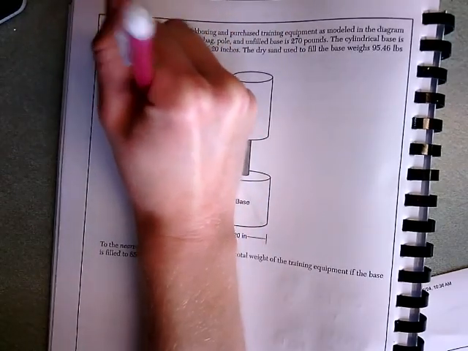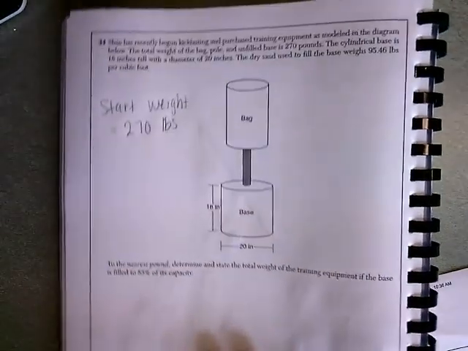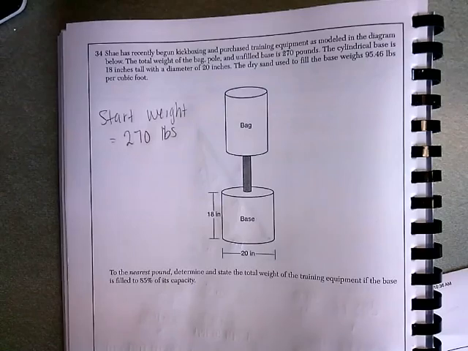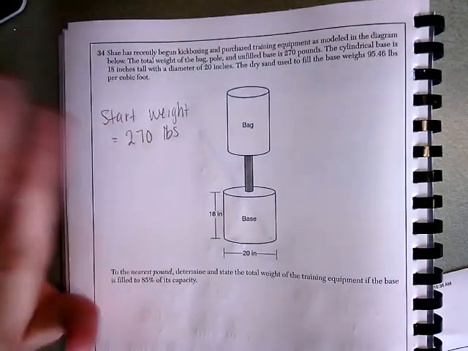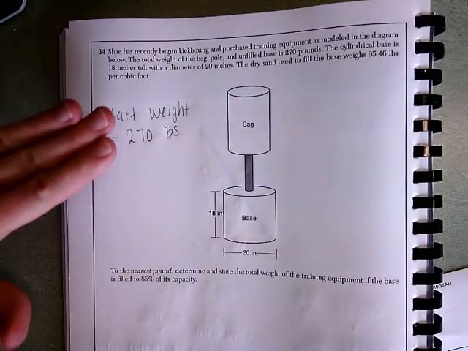Okay, so our start weight of this is 270 pounds. Now there's a lot of information here, so I'm just going to map some stuff out and then we'll get into the question. Our start weight is this.